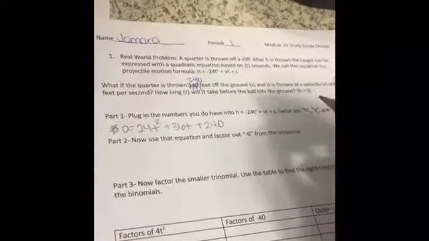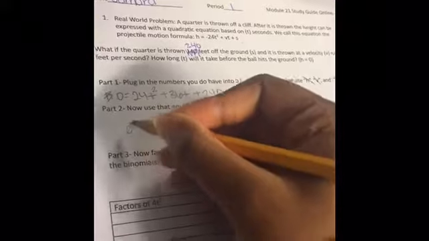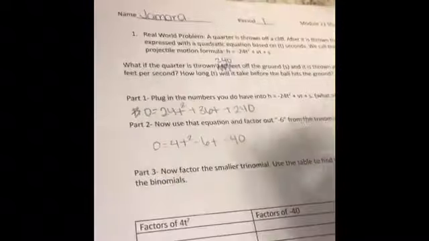How I did it was I put 0 equals and then I got 4t squared minus 9t minus 60, and that's how I got that answer.